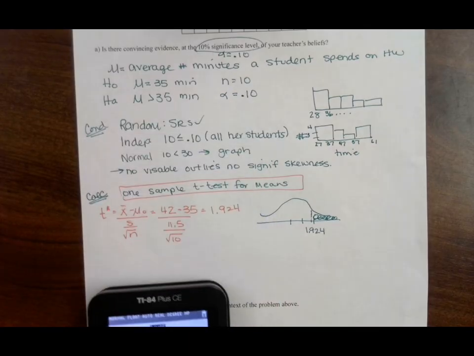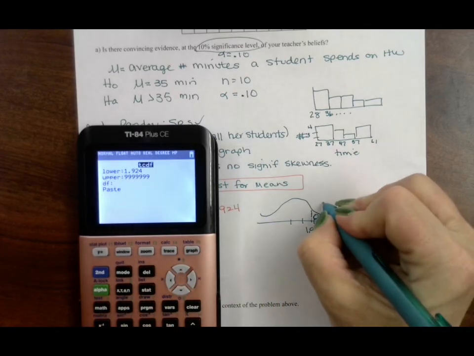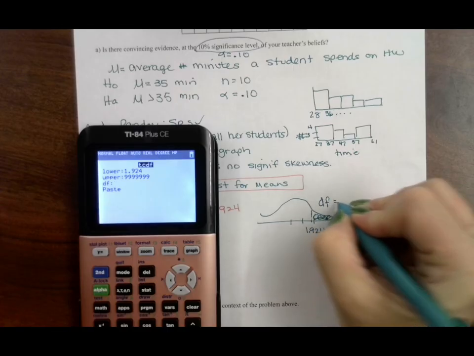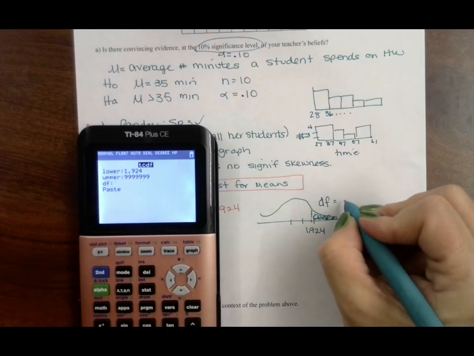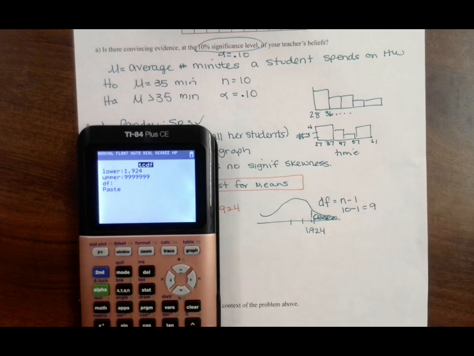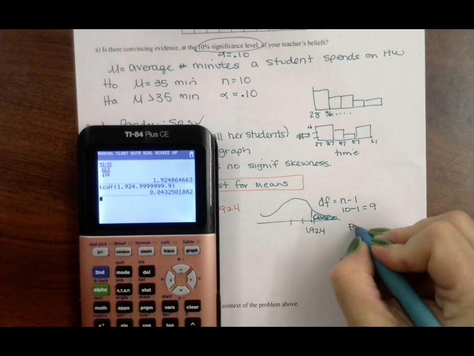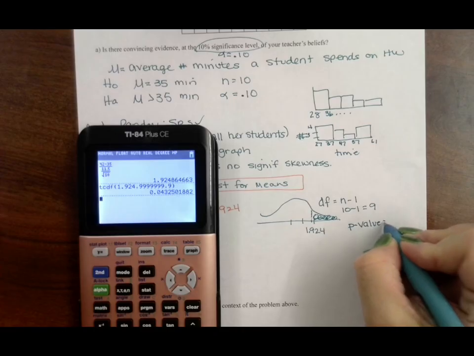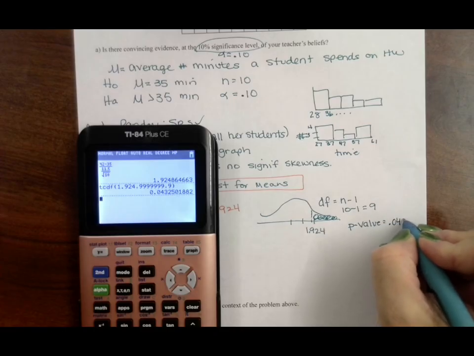Now, I didn't list degrees of freedom anywhere, so I'm going to do this right here so that they know that I know what this is. It's n minus 1, which is 10 minus 1, which is 9. So my degrees of freedom are 9. Make sure you've got that somewhere on there. So what this does is it tells me that my p-value is 0.043.